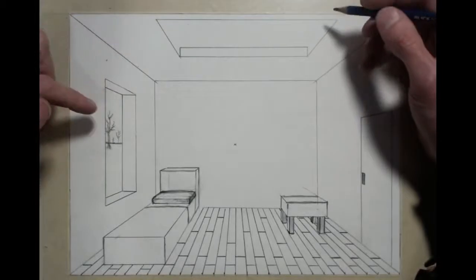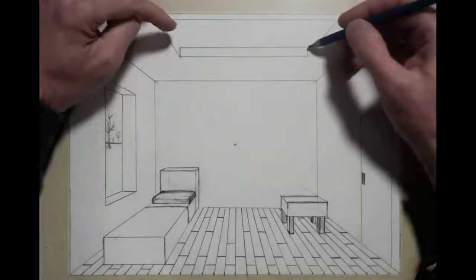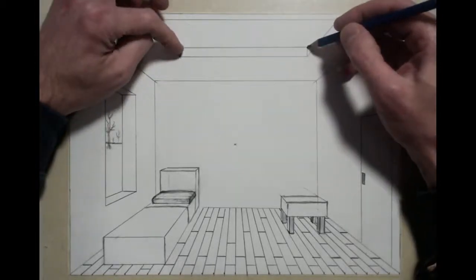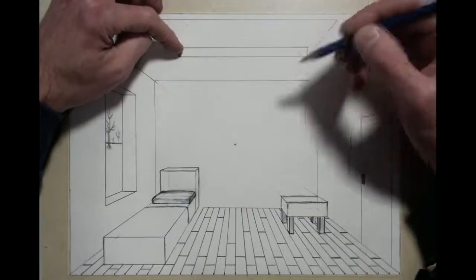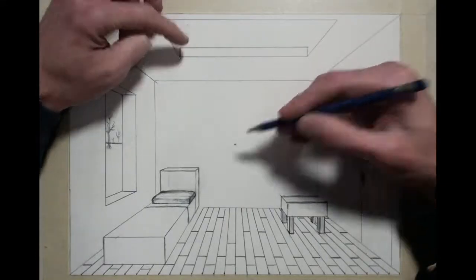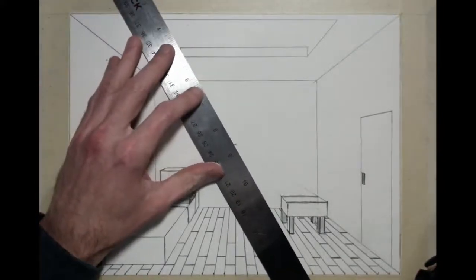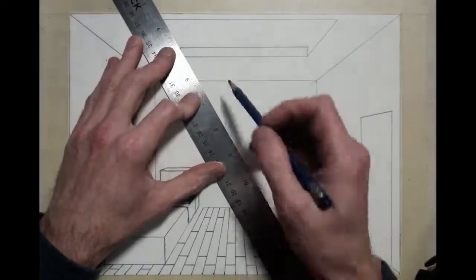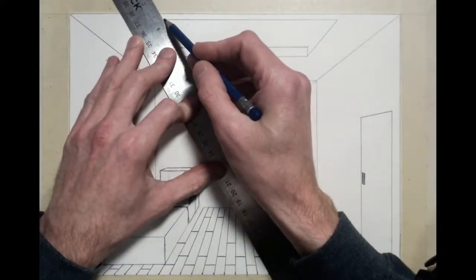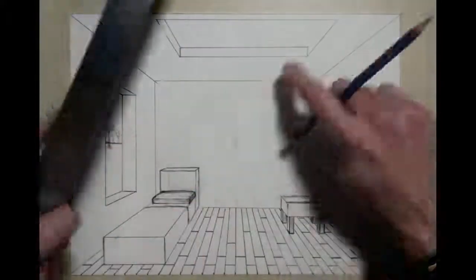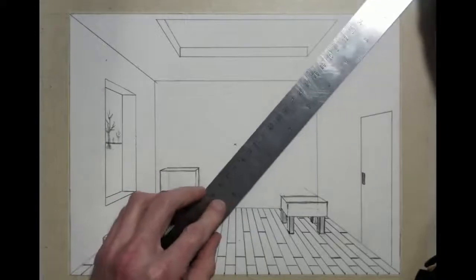And then, much like what I did over here, this corner and this corner, I want to align that and connect it with my vanishing point. And then we'll do the same over here.